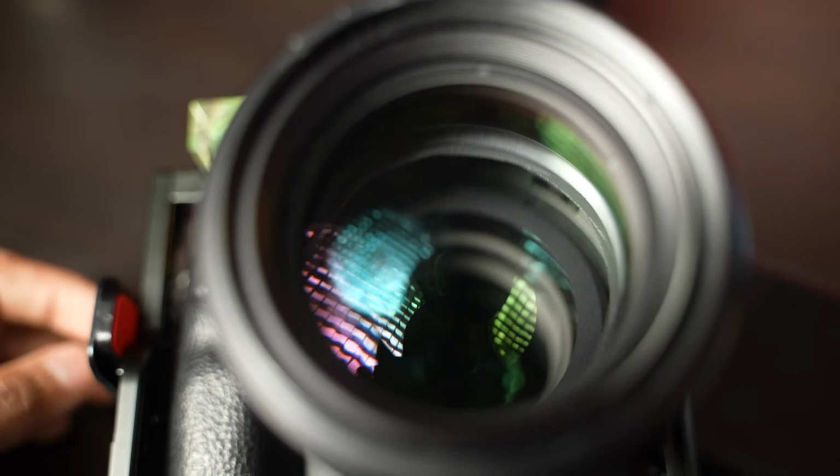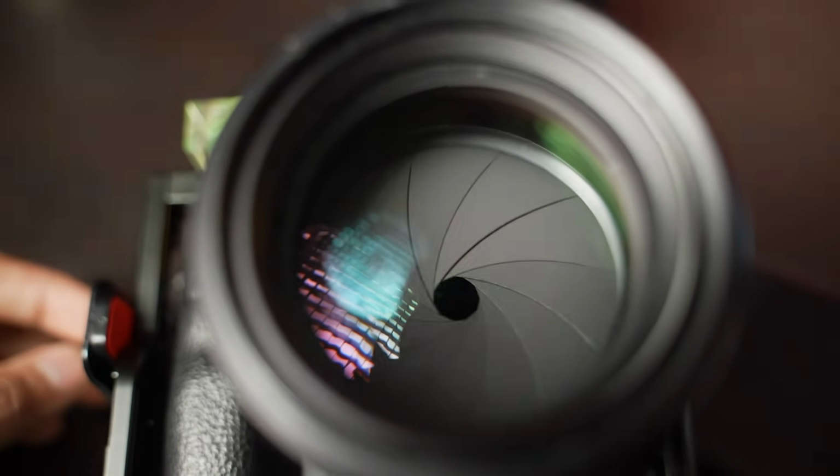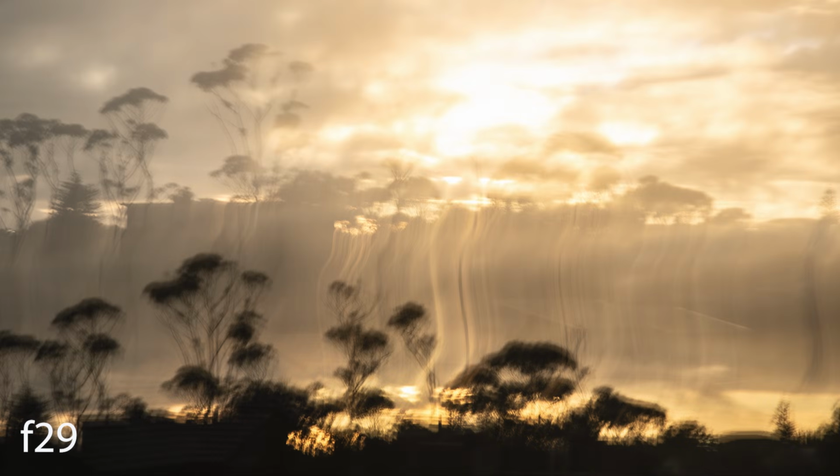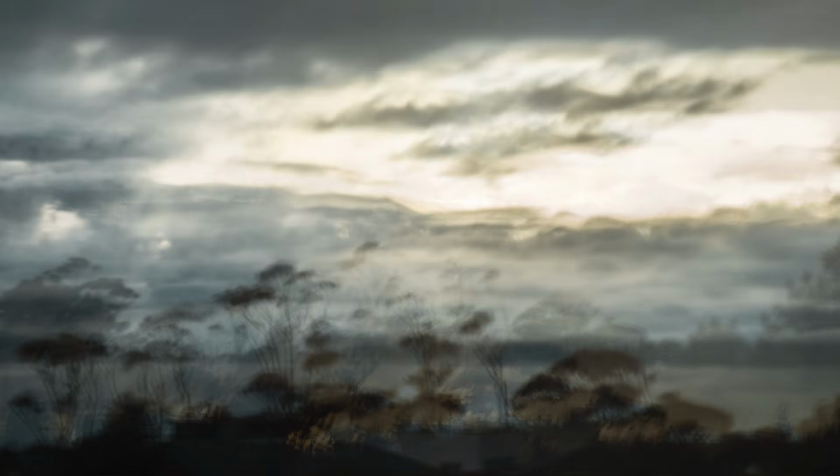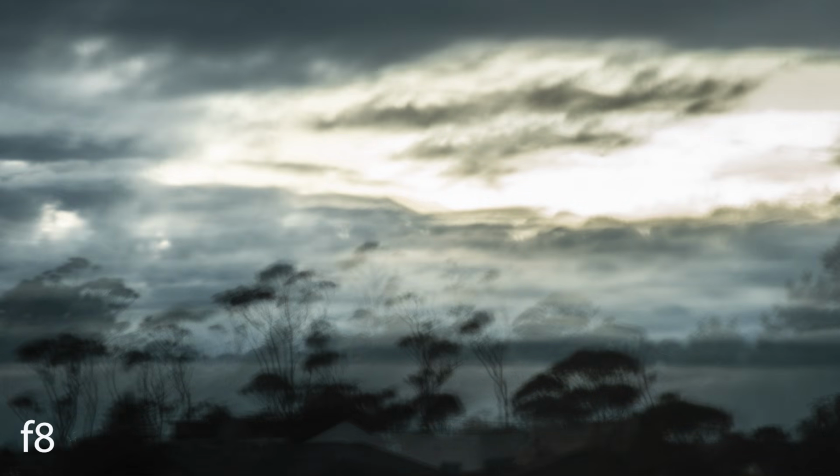Beyond the shutter speed, your aperture setting is another critical player in achieving the perfect balance between motion and clarity. This often overlooked aspect can significantly impact the overall look and feel of your intentional camera movement shots.